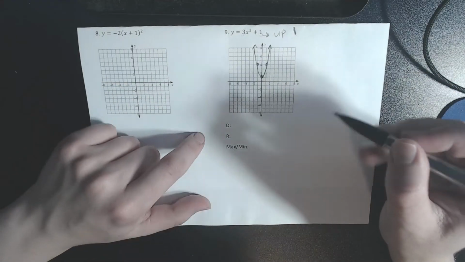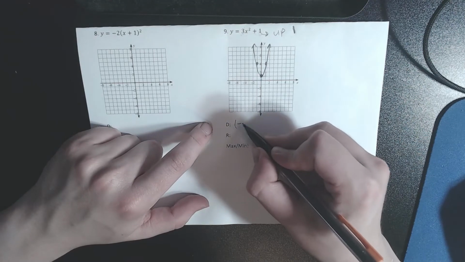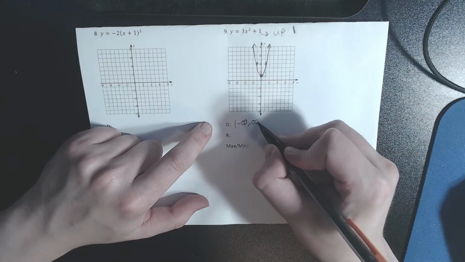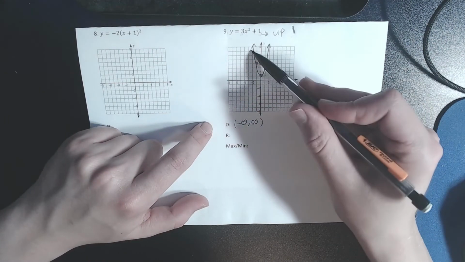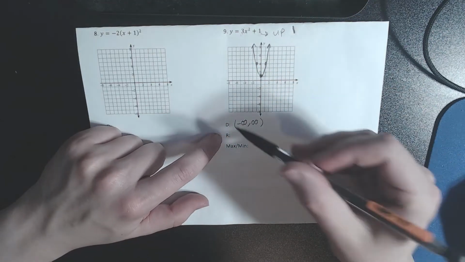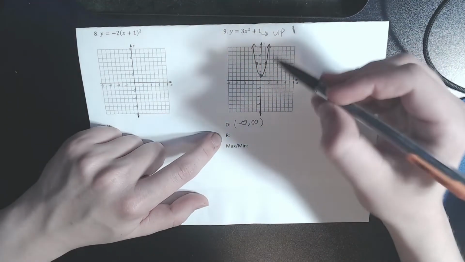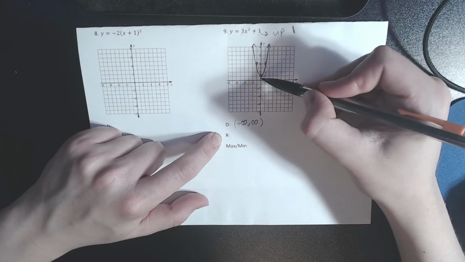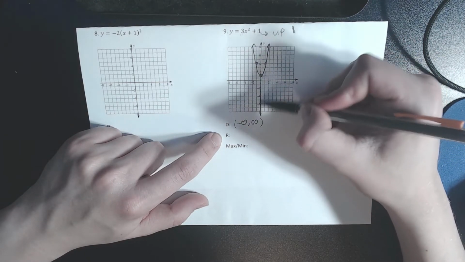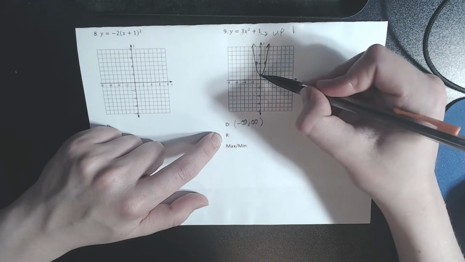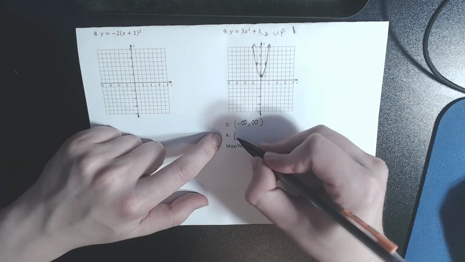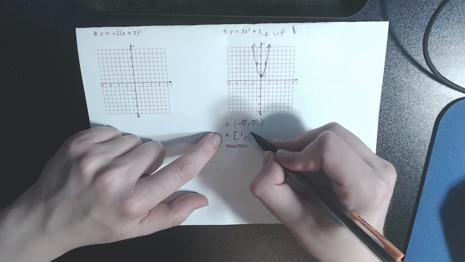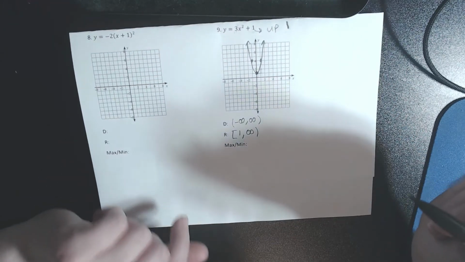Let's find the domain. Again, domain for a parabola is negative infinity to infinity because all of the x values are okay. Range, we start down here and then we go up from there, right? So nothing down here is in the range. It starts out at 1 and goes to infinity, and that's our range, okay?